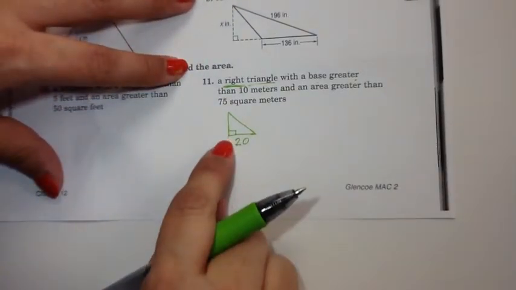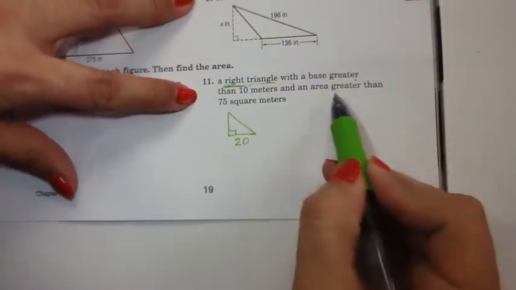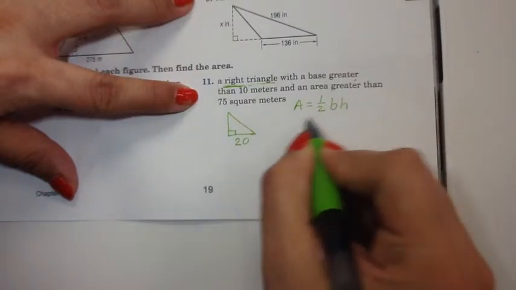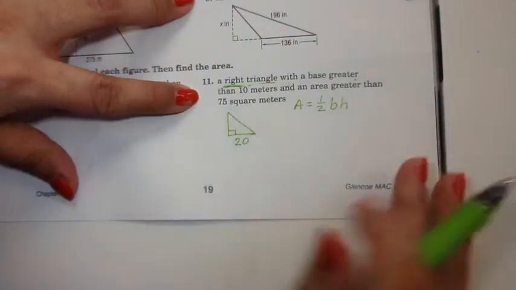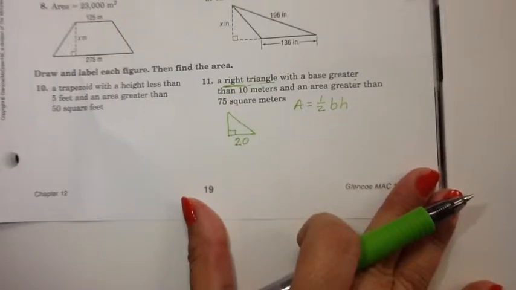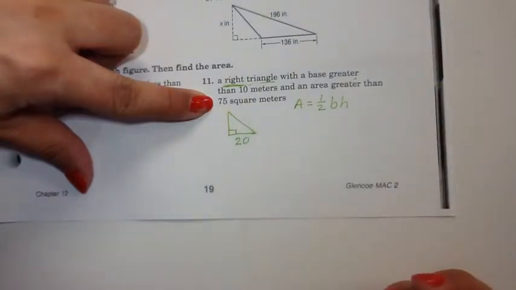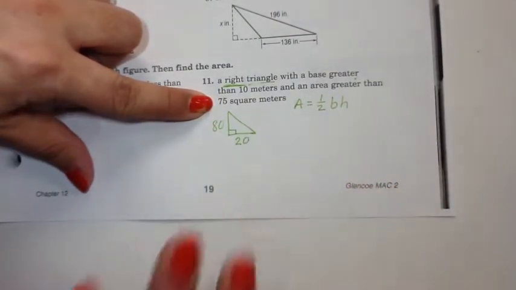Now, also, you need to select a height. So pay attention to what it says here. After you find the area, which you're going to use one-half base times height, that's the formula in the mathematics chart, your answer has to be greater than 75. So don't pick small numbers, okay? But also don't pick them so huge that it requires a lot of work. Pick something easy that you think might work to make it bigger than 75 square meters. 76 is kind of hard to do mentally, so try to get something easy to work out mentally. Okay, let's pick 80 just to get a multiple of 10.